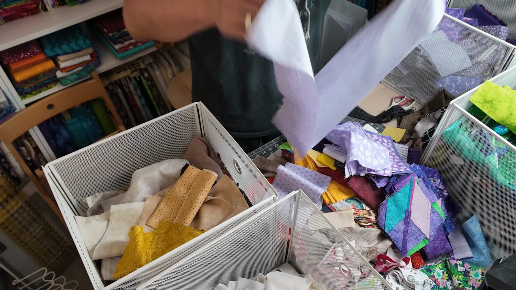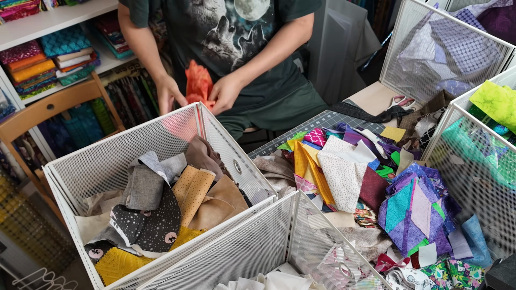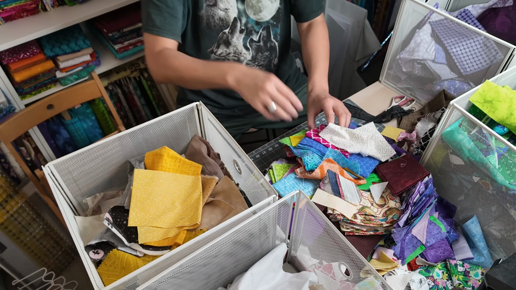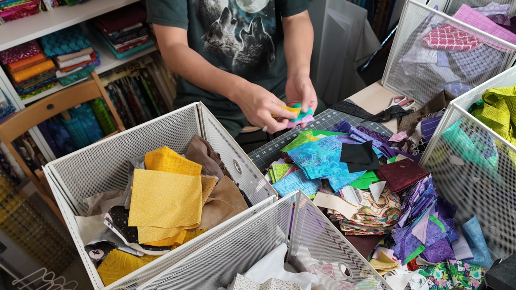Years ago, managing my scrap stash was more or less me copying some other creator, but no matter whose system or advice I followed, managing my stash felt like too much effort. And eventually I'd just give up, buy more fabric, and make my colorful scrappy quilt, and then end up creating more scraps. Managing scraps does take time and effort.